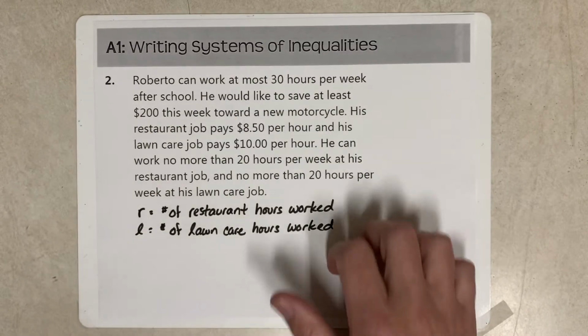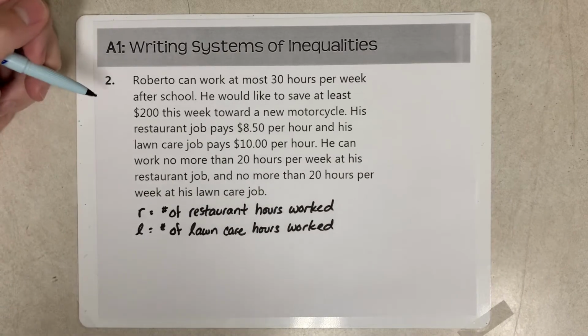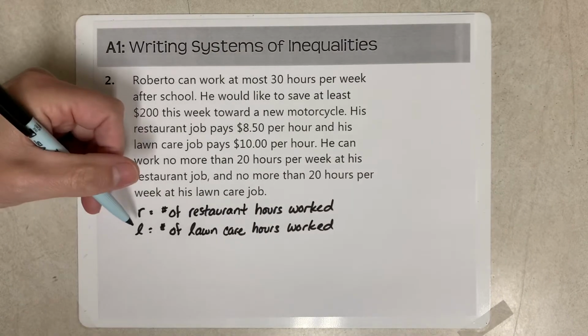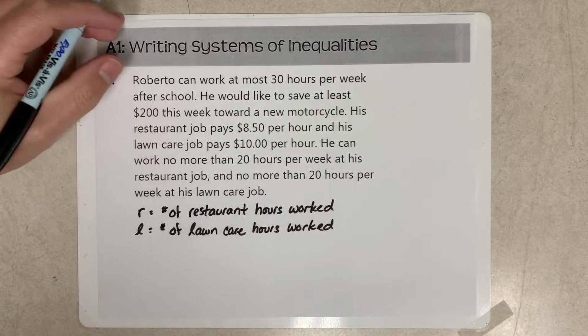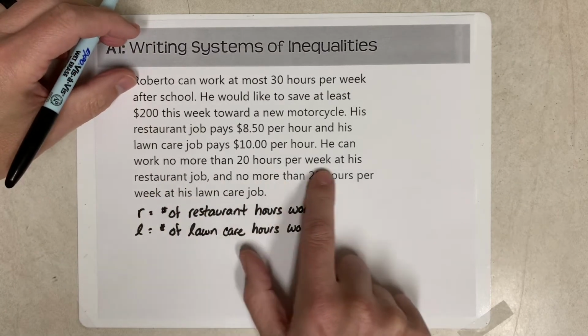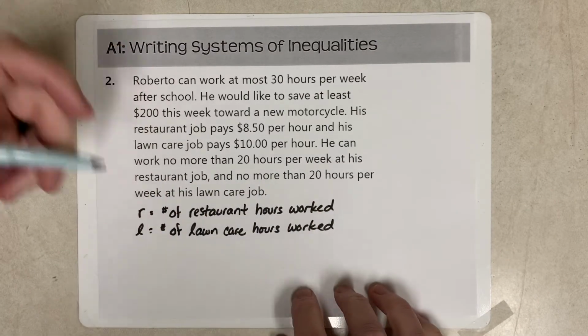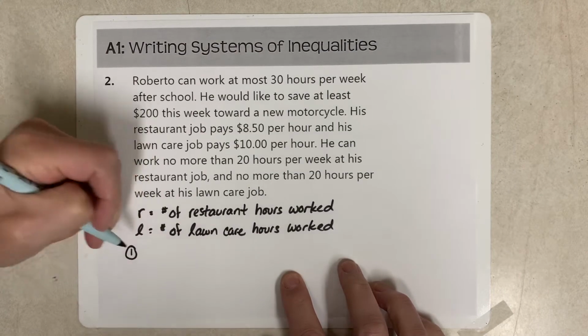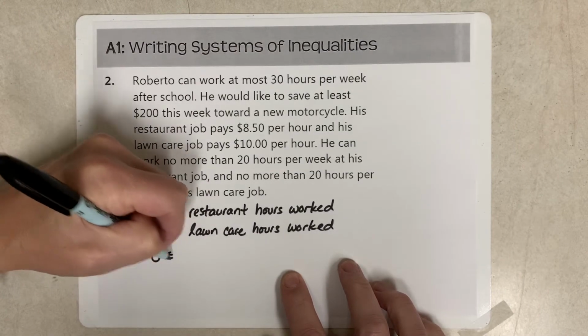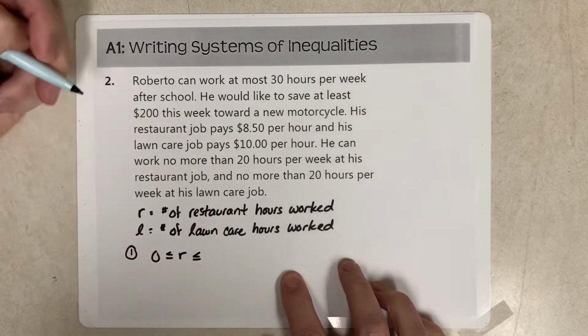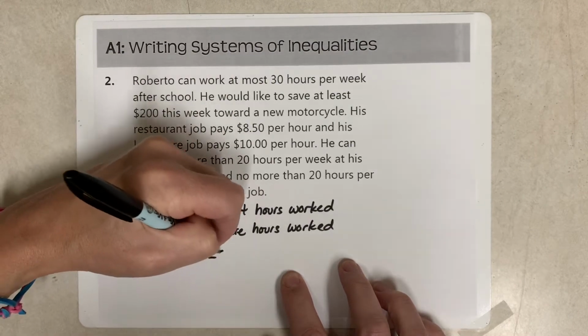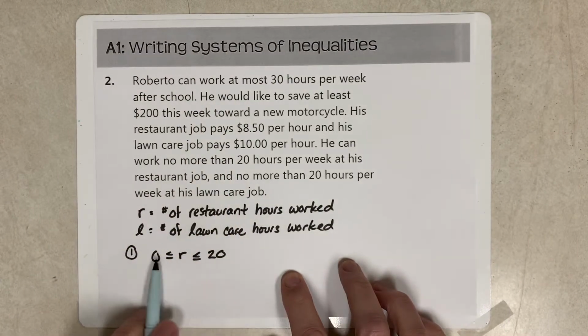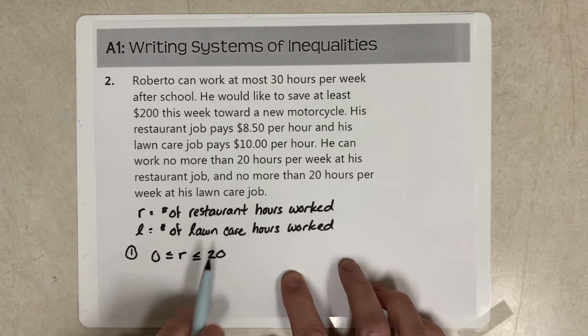Okay, so now we need to get some inequalities here. So let's talk about R first, the restaurant hours. It says he can work no more than 20 hours per week at the restaurant job. So our first inequality is going to be 0 less than or equal to R less than or equal to 20. Okay, that's how many hours he can possibly work at the restaurant job, between 0 and 20, or including 0 and 20.